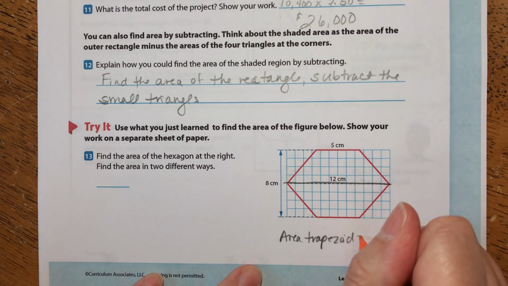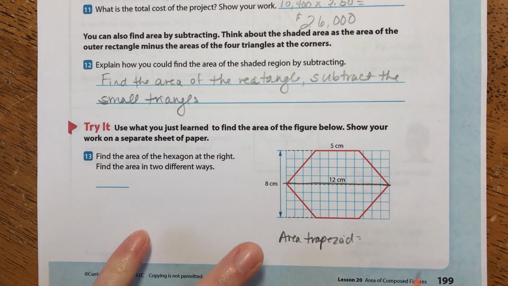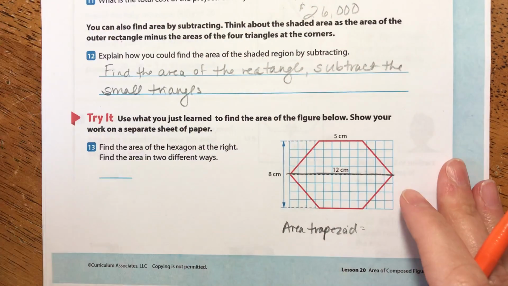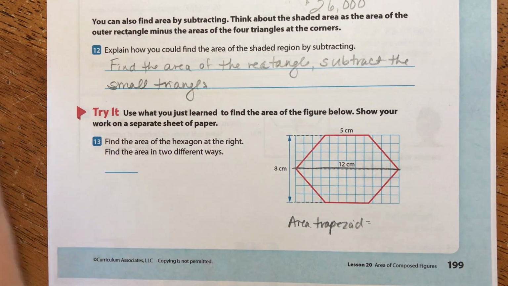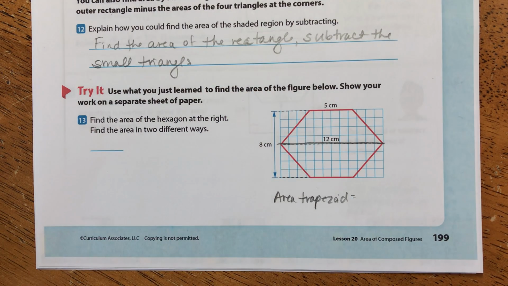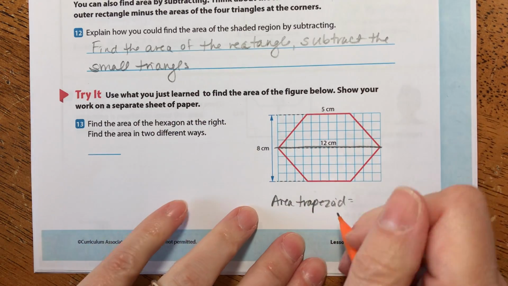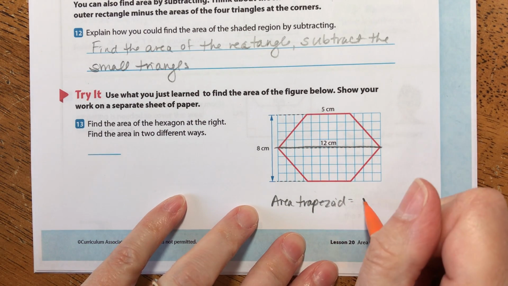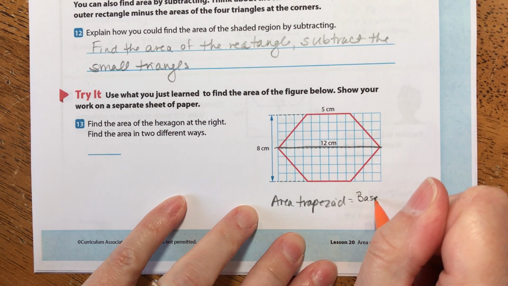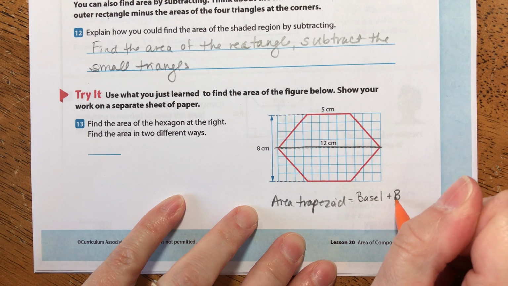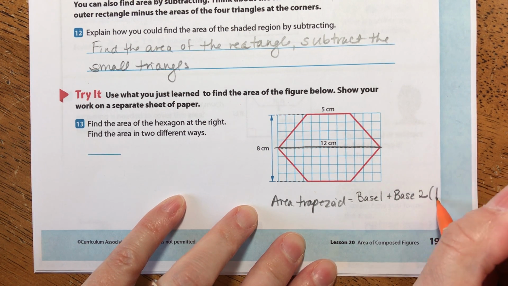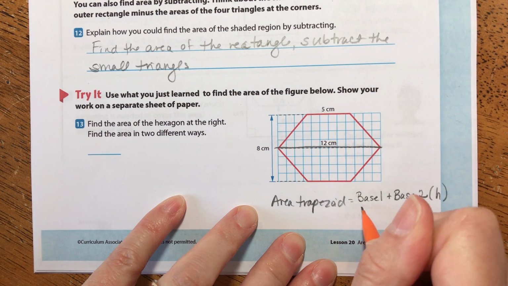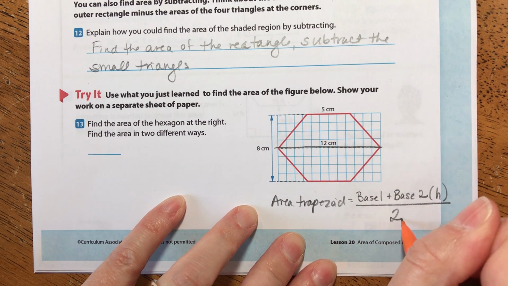Okay. The area of the trapezoid, this is tricky, but we got this, okay? Let me scoot all my stuff up. I'm running out of room. Okay, can you see it? Okay. The area of the trapezoid, I'm going to take base 1 and add it to base 2. I'm going to multiply it by the height, and then I'm going to divide it all by 2.